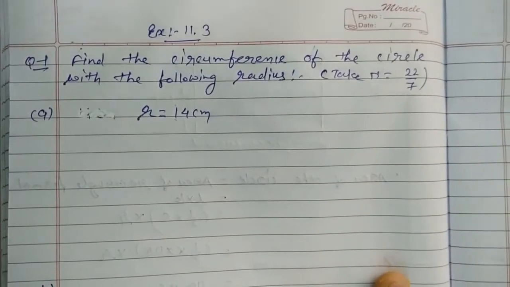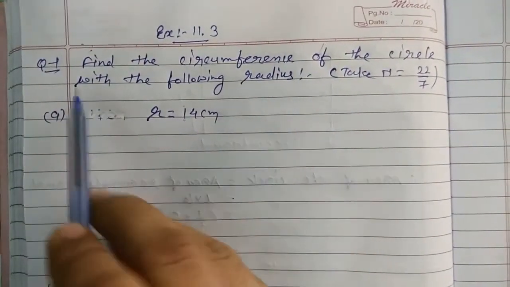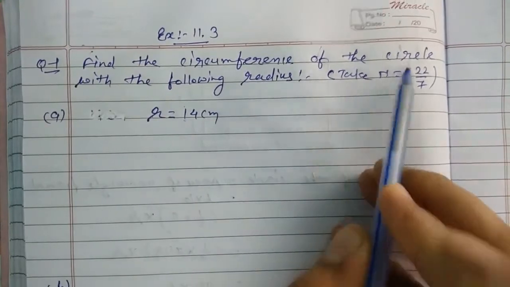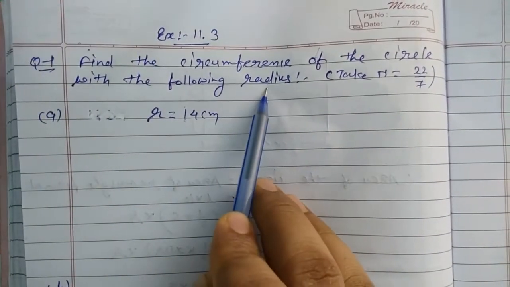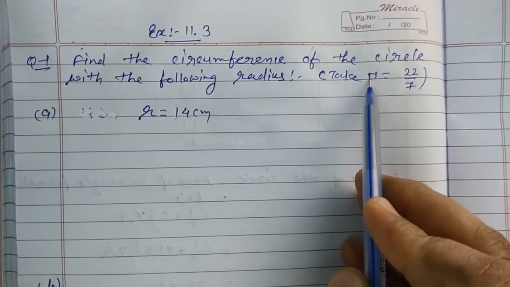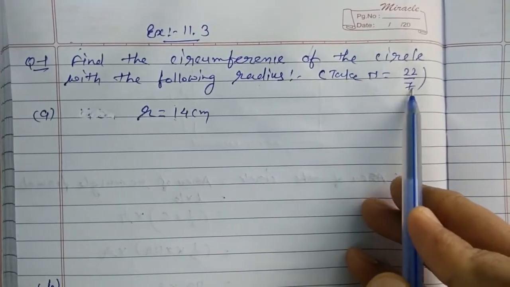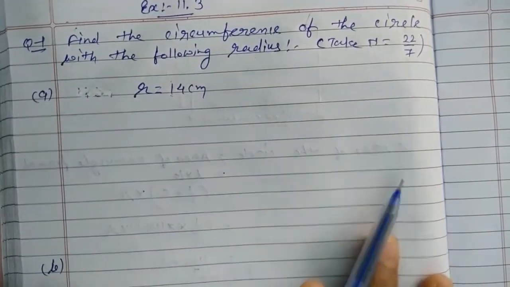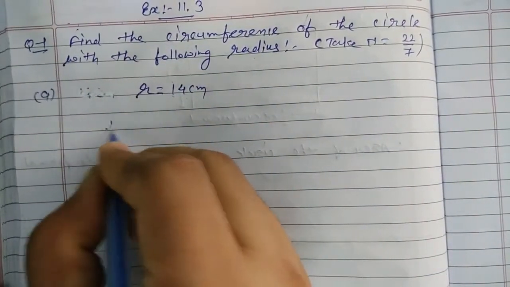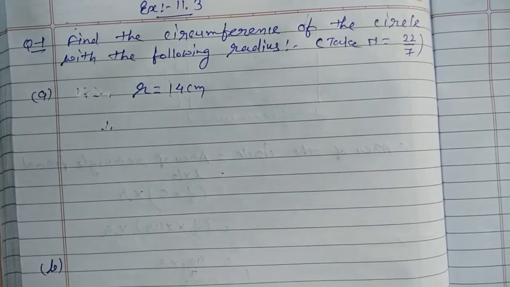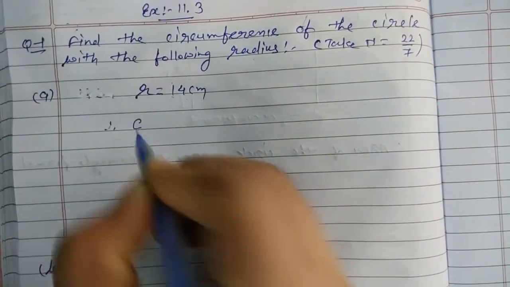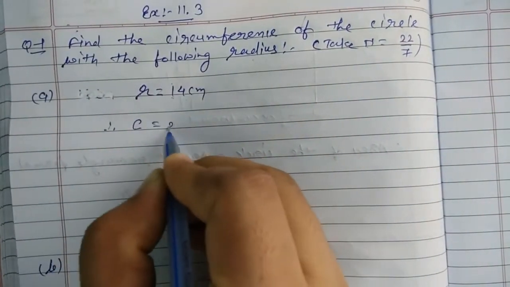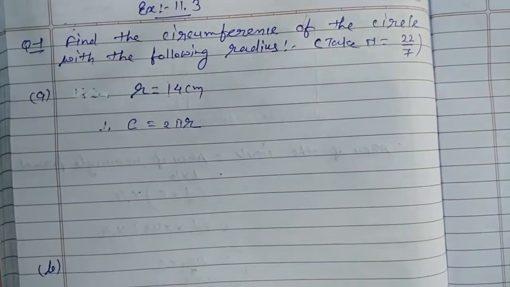Exercise 11.3, question 1. Find the circumference of the circle with the following radius. Here we have to take pi is equal to 22 divided by 7. A: R is equal to 14 centimeter. We have to find the circumference. What is the formula for circumference? Circumference, here we will write capital C, is equal to 2 pi R.